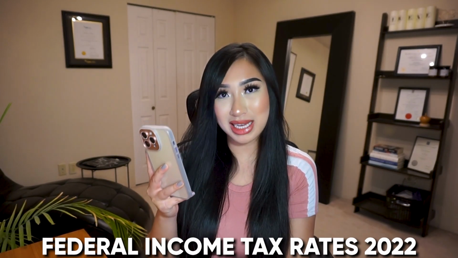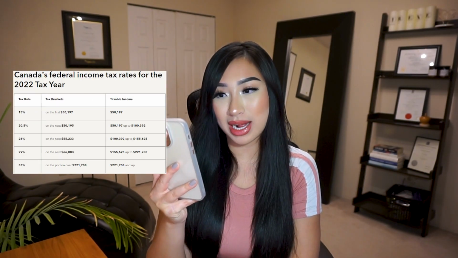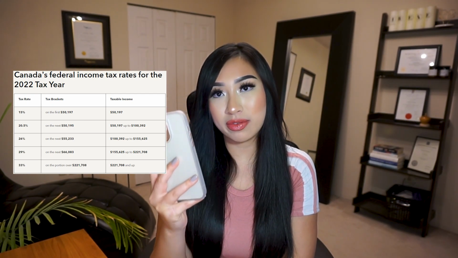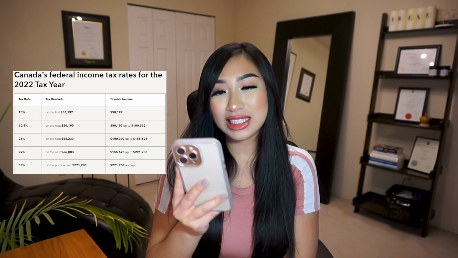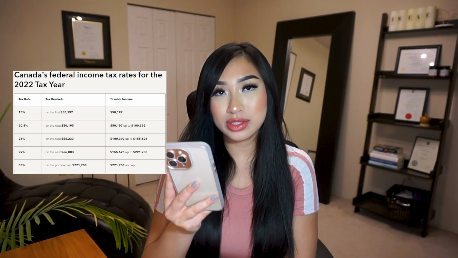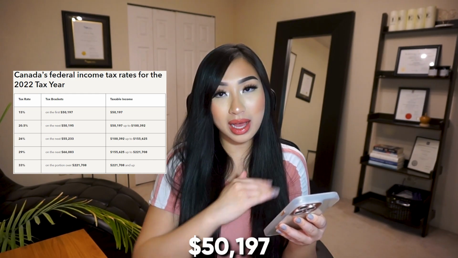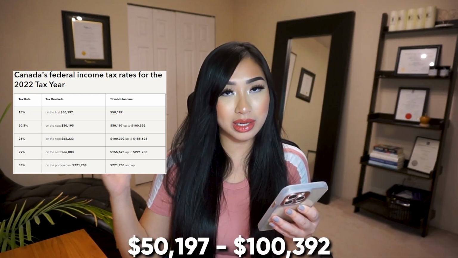So over here we have an example, right? So this is Canada's federal income tax rates for 2022. It does not consider provincial tax rates, okay? So basically you can see a few different tax brackets. So on the first $50,197, your federal tax rate is going to be 15%. And then on the next $50,195, so if you make income of $50,197 up to $100,392.